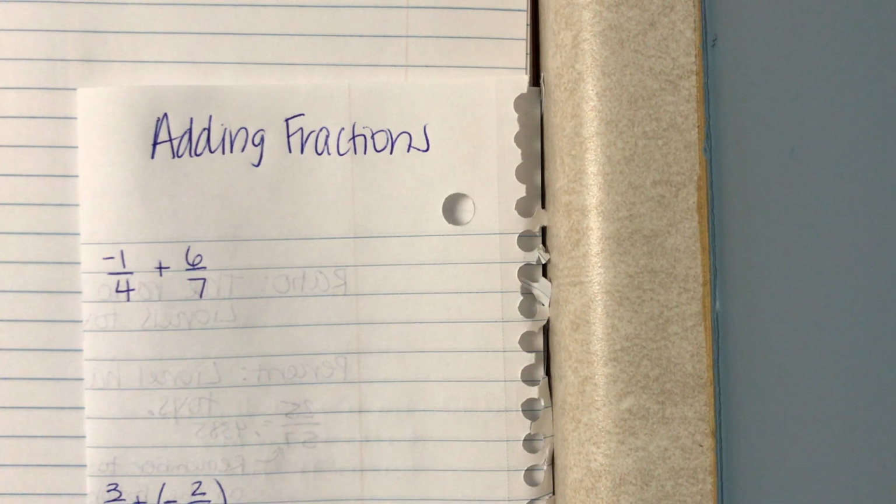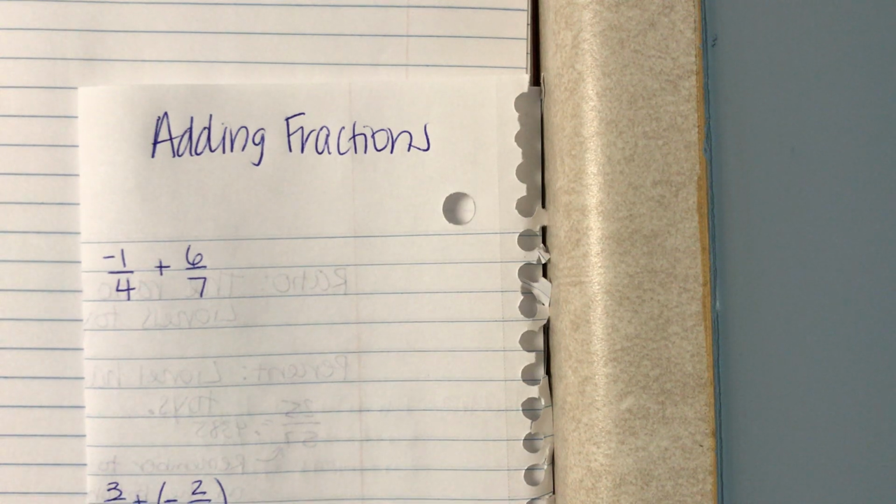We're going to be adding fractions today. So I know you did this last year, so part of this might be a review for you. So please get out paper, pencil, and follow along. So my very first problem, I have -1/4 plus 6/7.